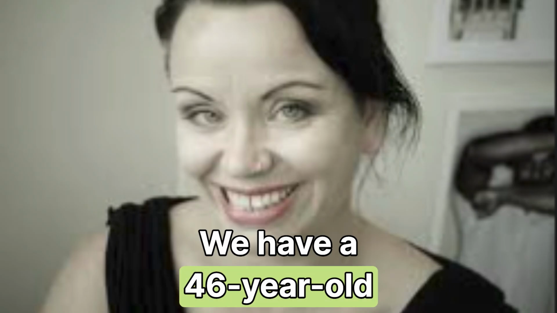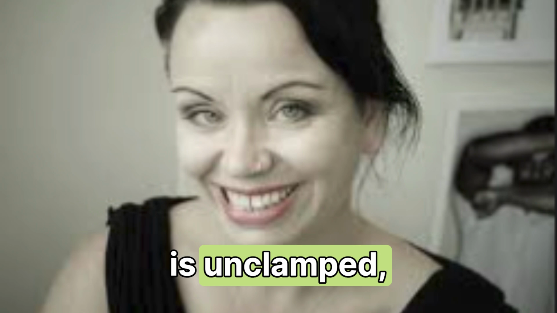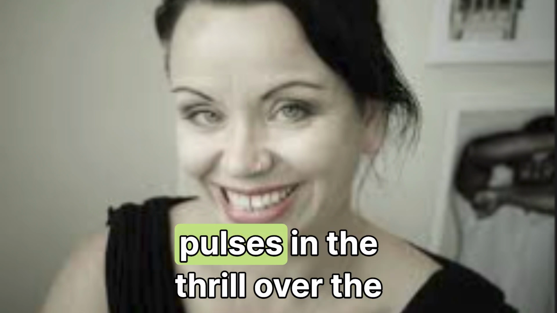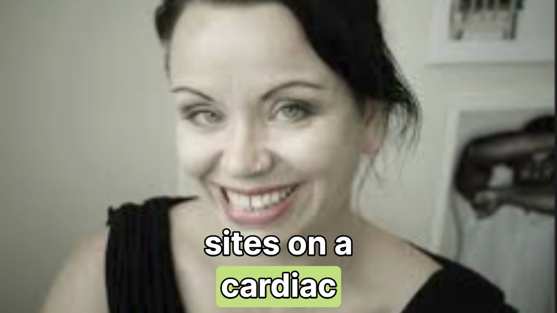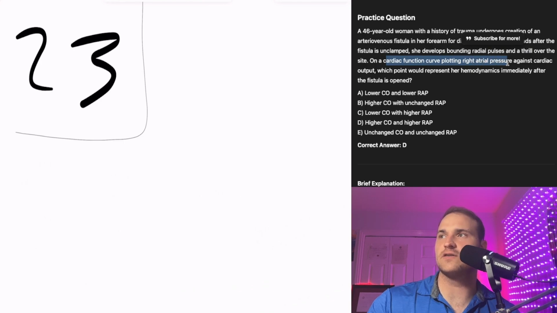Next question, we have a 46-year-old woman. She has trauma and undergoes creation of an arteriovenous fistula in her forearm for dialysis access. Five seconds after the fistula is unclamped, she develops bounding radial pulses and a thrill over the site. On a cardiac function curve plotting right atrial pressure against cardiac output, which point would represent her hemodynamics immediately after the fistula is opened?